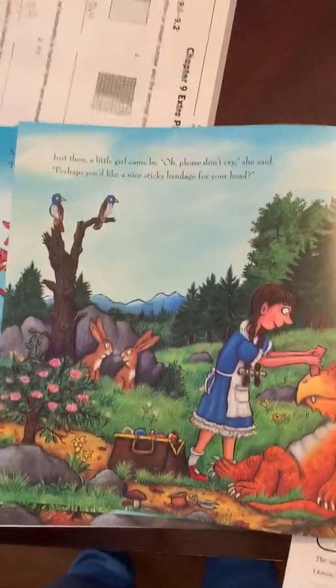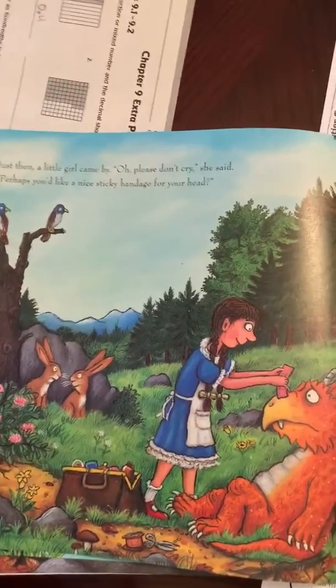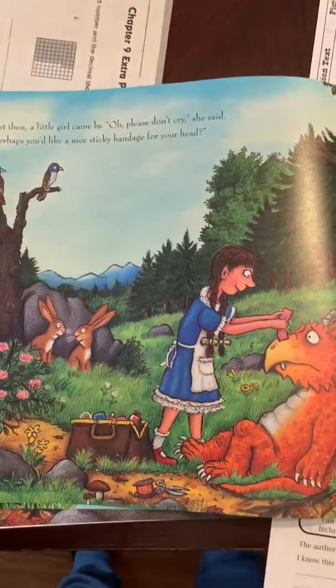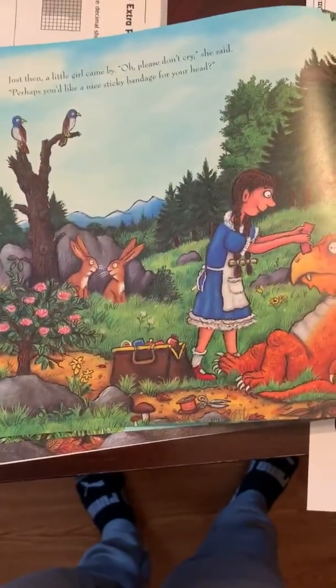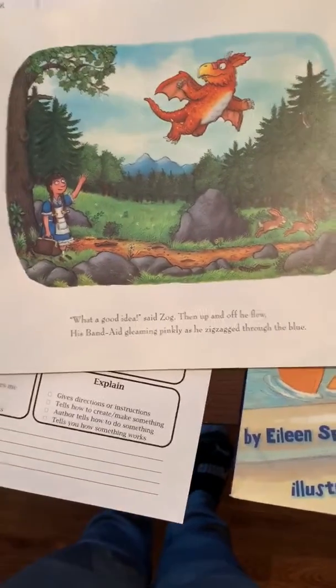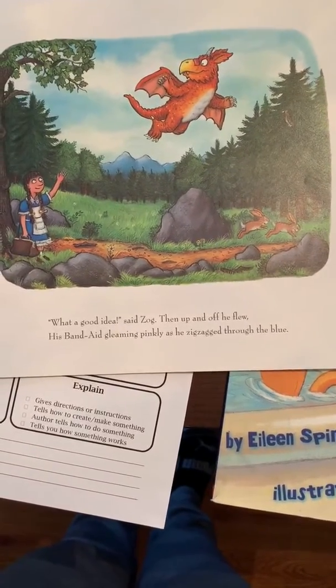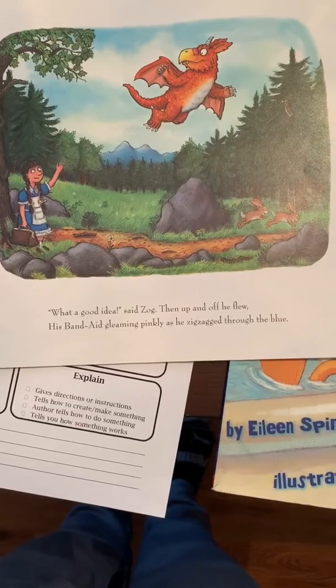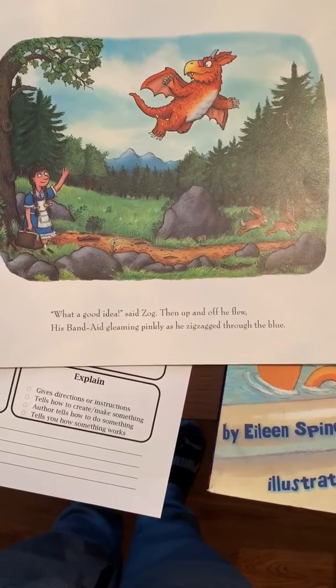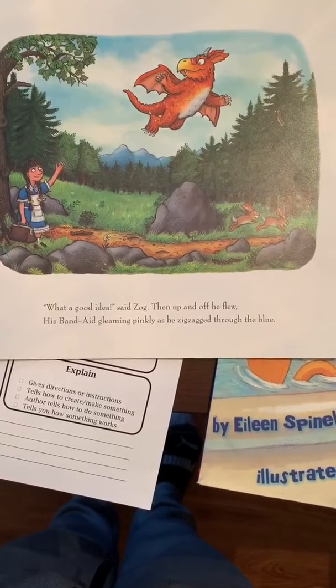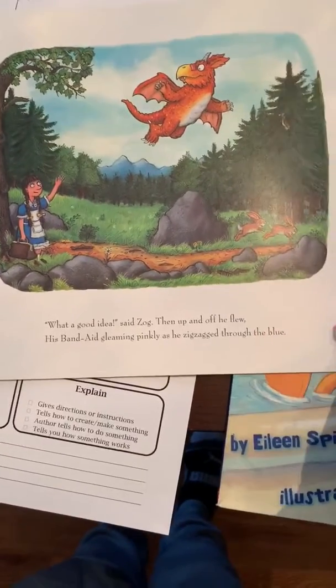Just then a little girl came by. "Oh, please don't cry," she said. "Perhaps you'd like a nice sticky bandage for your head." "What a good idea," said Zog. Then up and off he flew, his band-aid gleaming pinkly as he zigzagged through the blue.